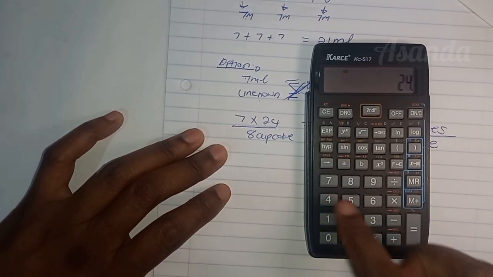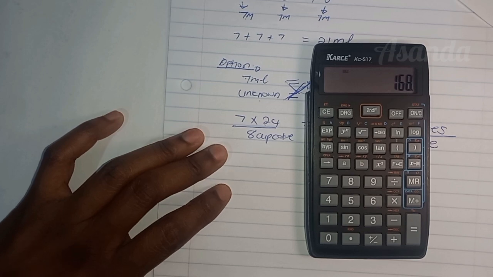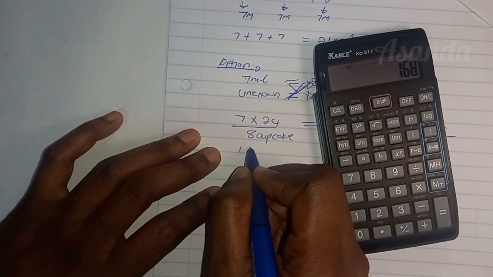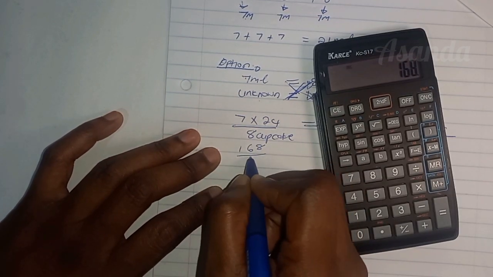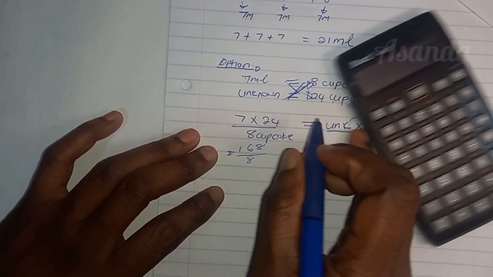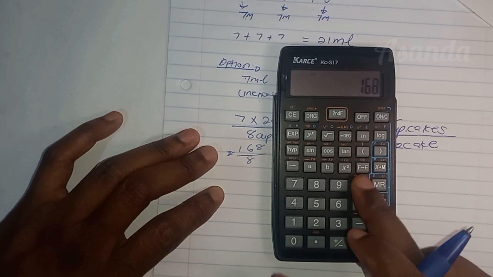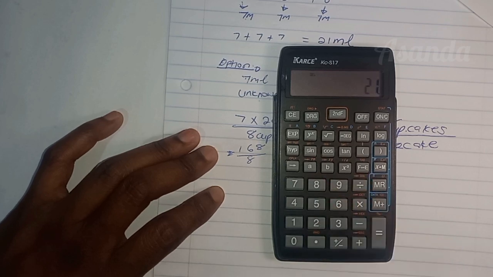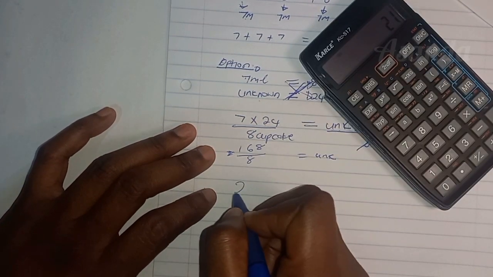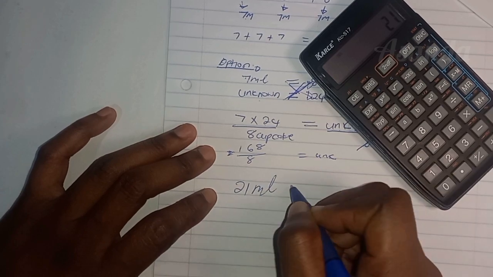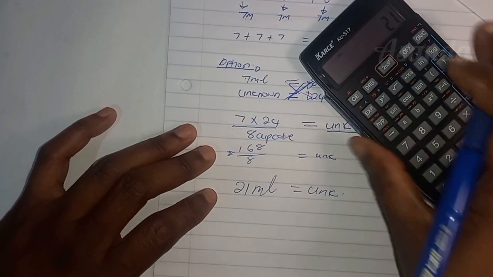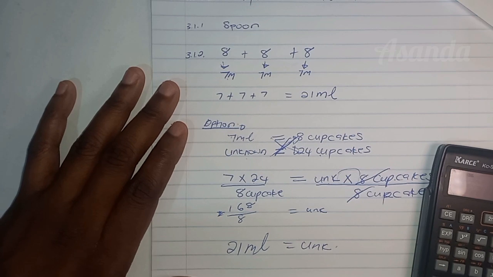7 times 24 is equal to 168. 8 divided by 8. I like to do everything step by step. So now we have 168 divided by 8, and voila, 21. Like magic, 21 milliliters is equal to unknown. So either option is fine by me.